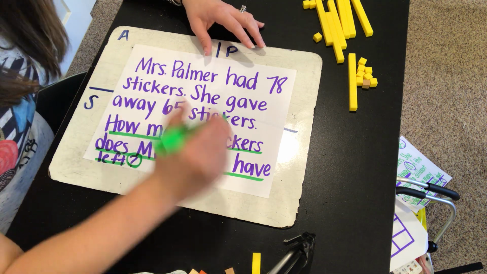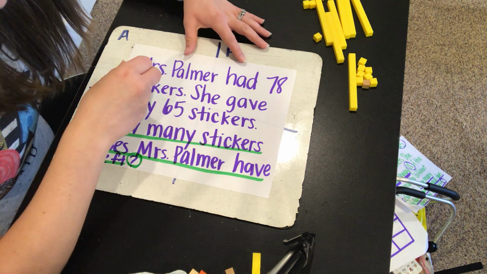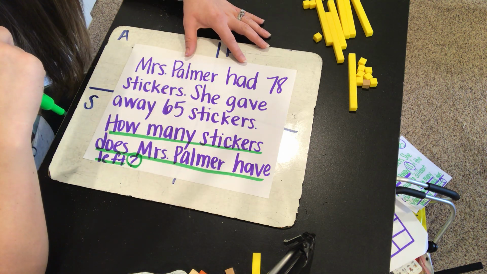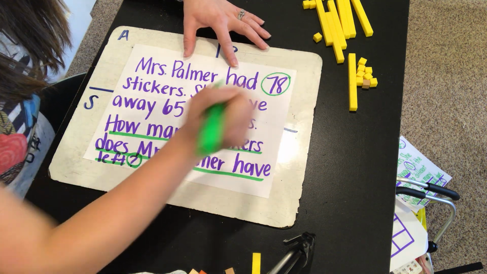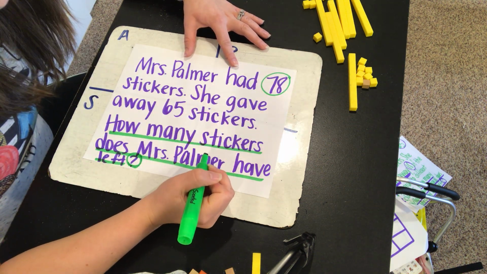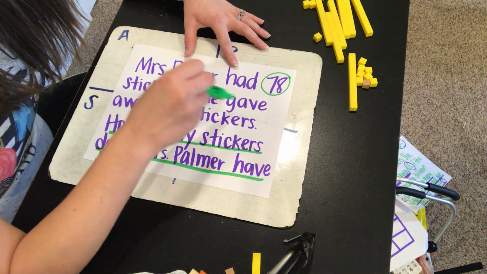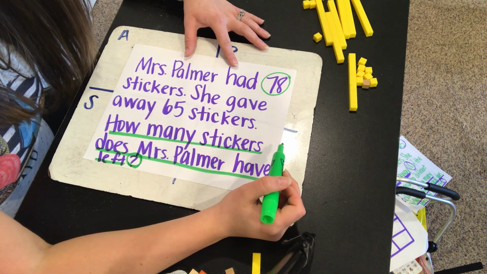All right, let's listen to each sentence now and listen for important information in the sentence. Mrs. Palmer had 78 stickers. What's important in that sentence? 78 is important. Okay, that tells us how many stickers she started with. She gave away 65 stickers. What's important from that sentence?